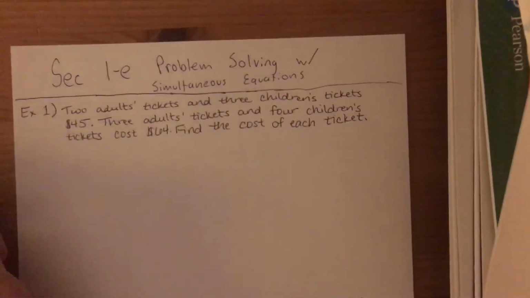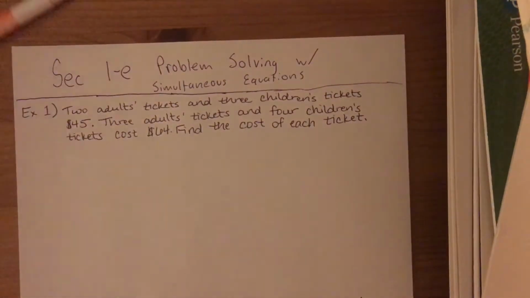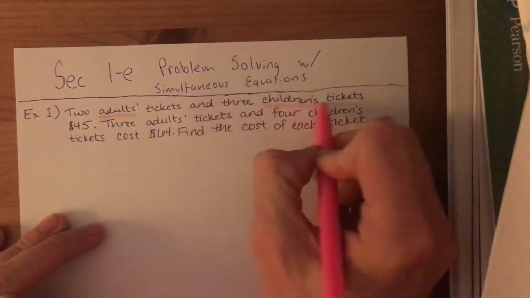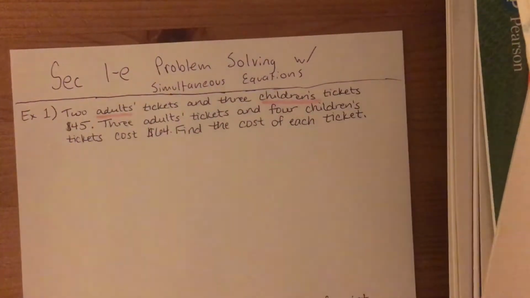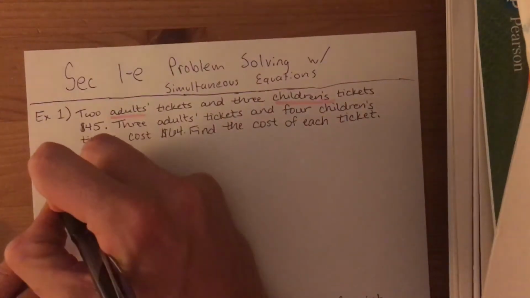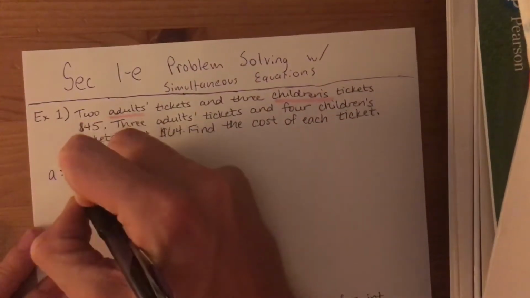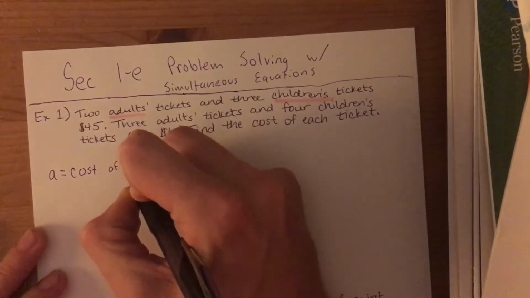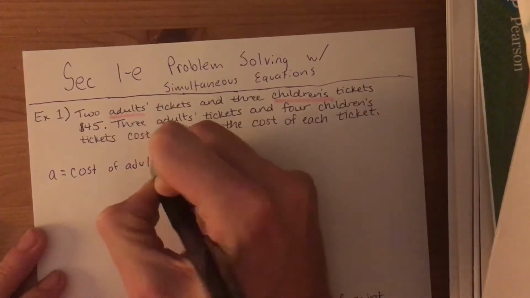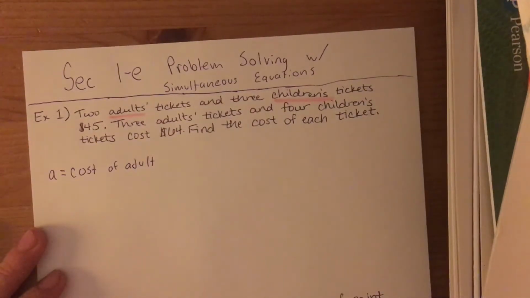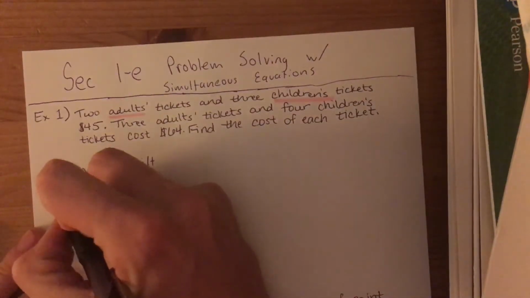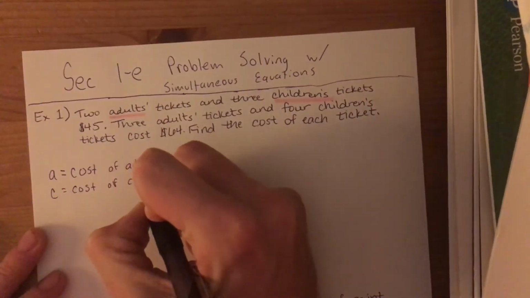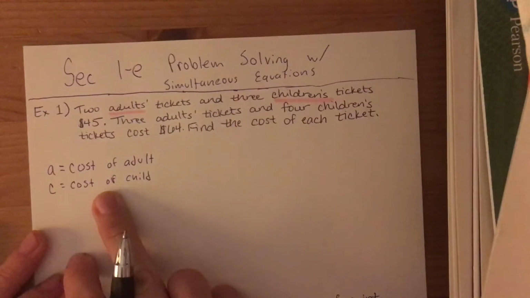Now, the 2 variables that we've got here are the adult tickets and the children's tickets. So I'm going to use an A to represent the cost of an adult ticket here because that's what we're trying to find. And I'm going to use C to represent the cost of a child ticket. And so that is what we're trying to solve here now.